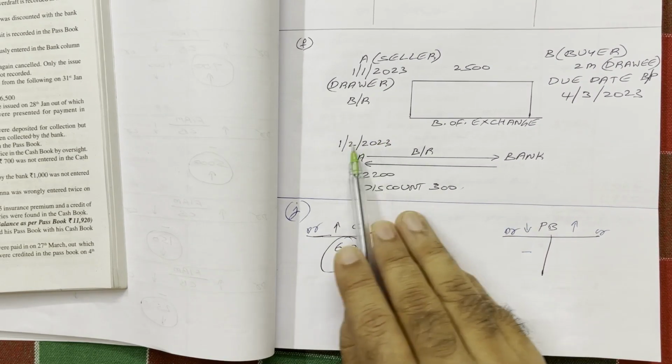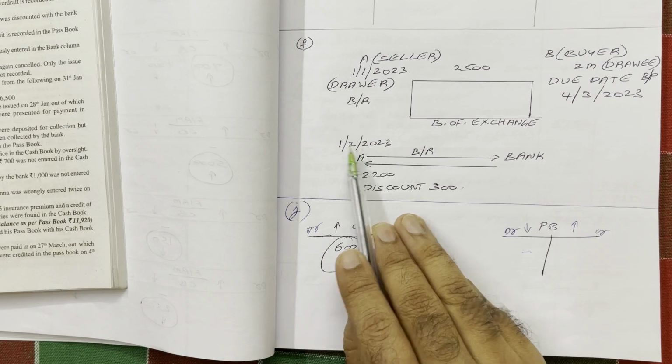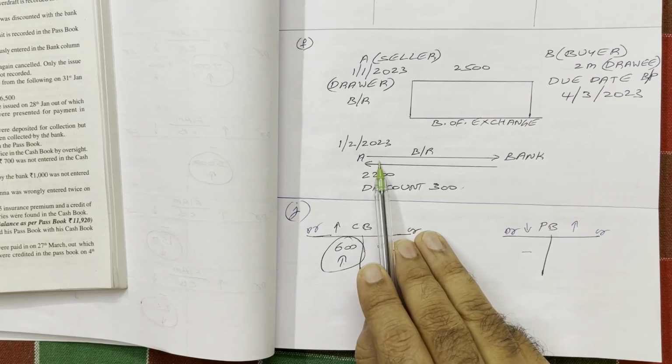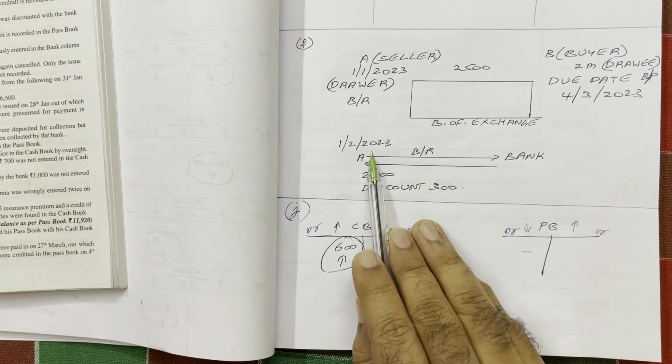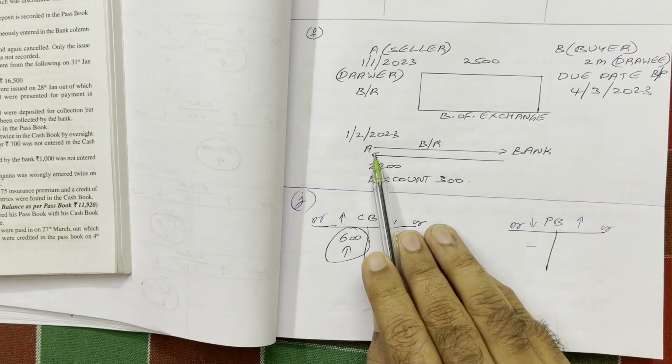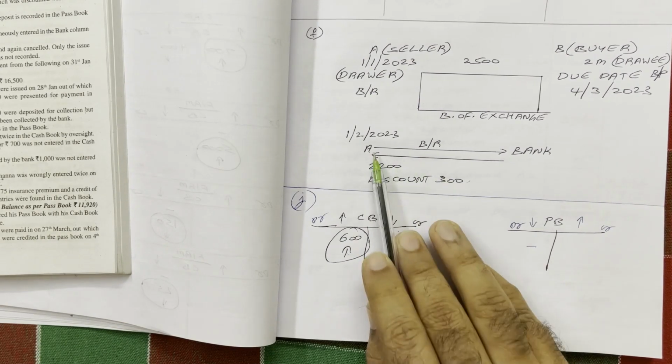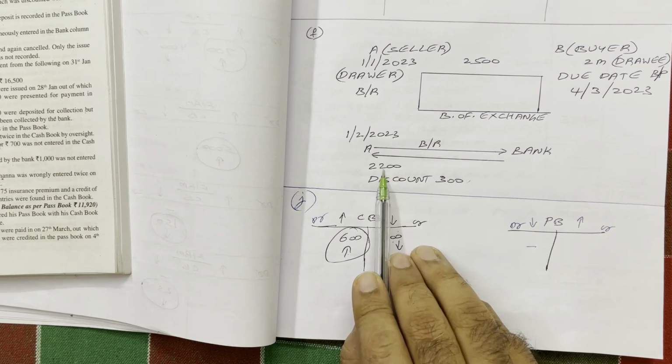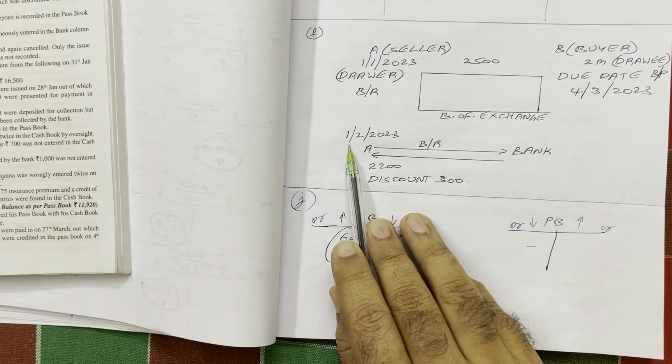So A needs money on 1st February, and on that day only the money came, no? You will get a doubt: 300 is loss to A. Yes, from A's point of view, this is a loss only. He is ready to meet that loss because he needs money on 1st February, no?